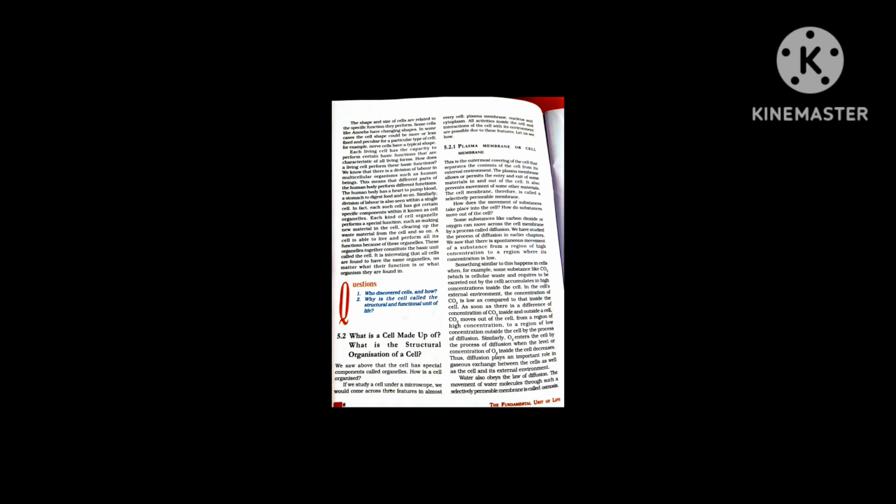A cell is able to live and perform all its functions because of these organelles. These organelles together constitute the basic unit called the cell. It is interesting that all cells are found to have the same organelles, no matter what their function is or what organisms they are found in.